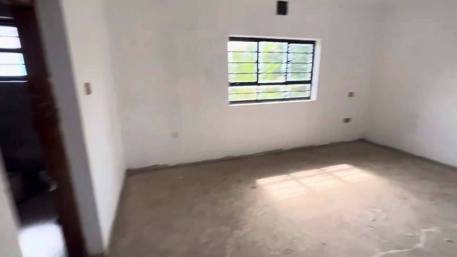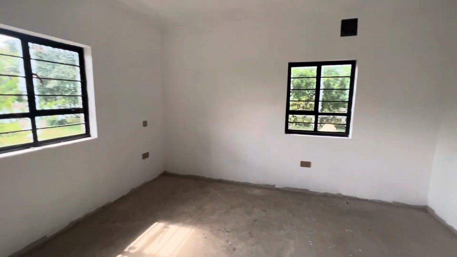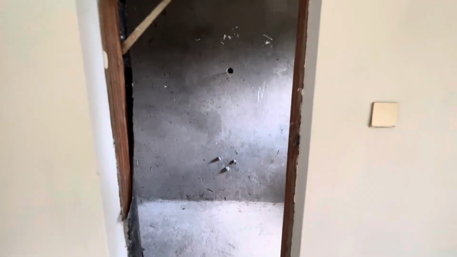And then we have our bedroom here, bedroom 1. Then we will have our wardrobes over there. Then we have our bathroom over here for this bedroom. That's the shower. Then the toilet will be there. Then the sink will be here. So this is how it looks like.